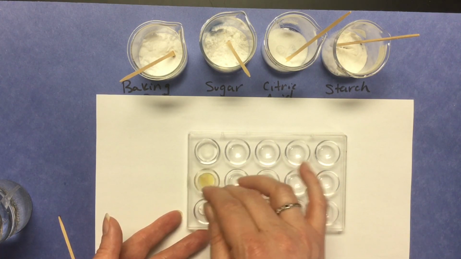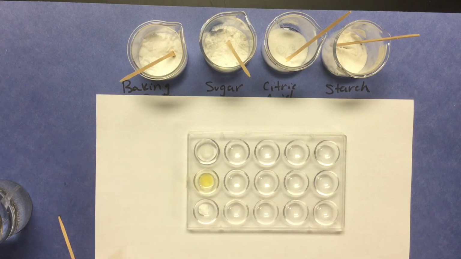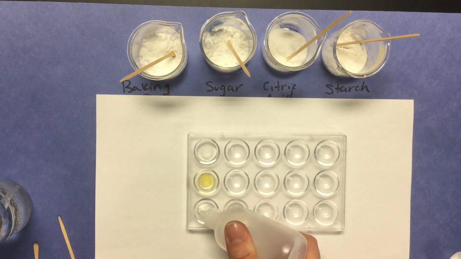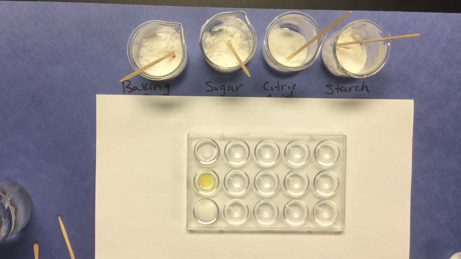And that iodine remained yellow, so you can just go ahead and write yellow for that iodine. And then the last test is we're going to test the reaction of baking soda to vinegar. Okay, you can see that it's definitely bubbling up, so it does react to vinegar.